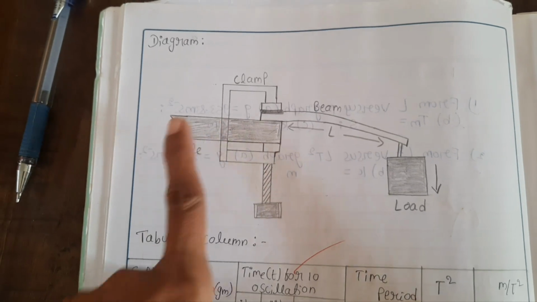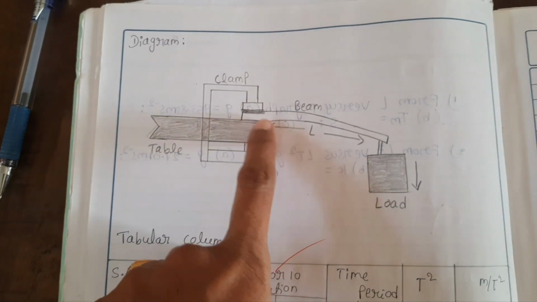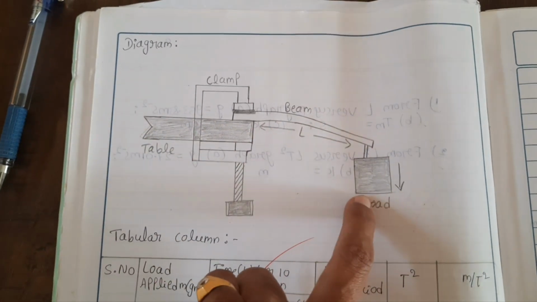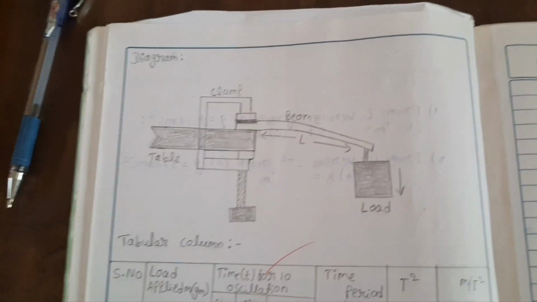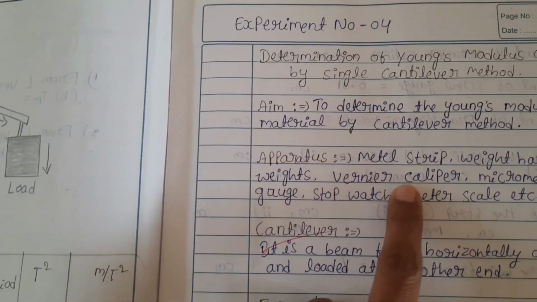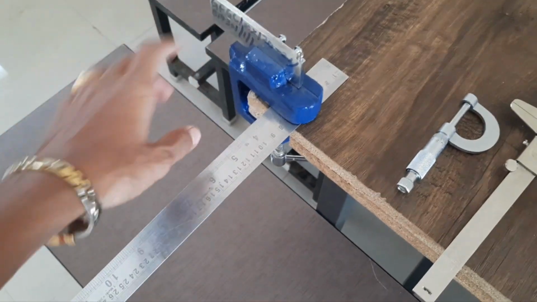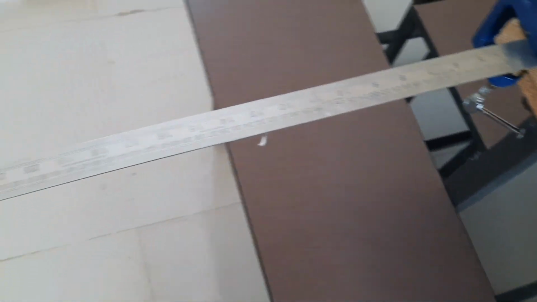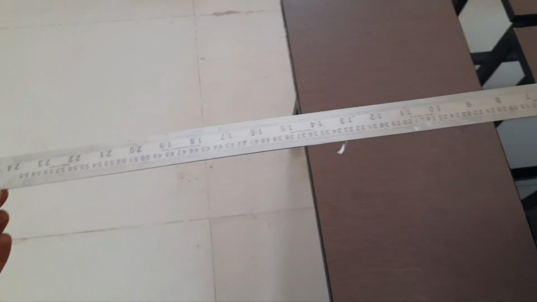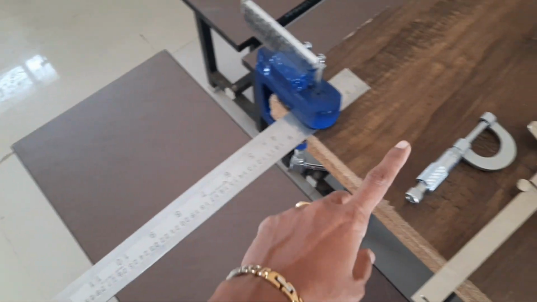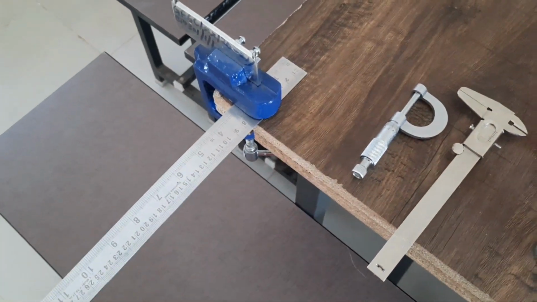So here we require a table and clamp to fix this metal strip that acts as a beam, and then loads we require. Once again I will show you the apparatus we require for this experiment. Here is the clamp to fix this metal strip which acts as the beam, and we can say this is the single cantilever, and as support we require a table.